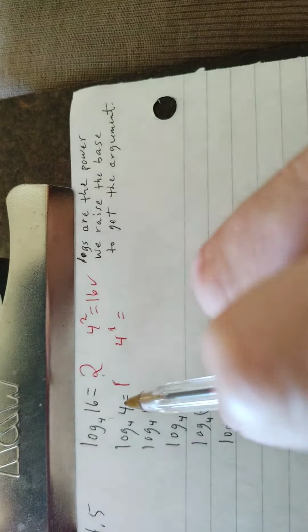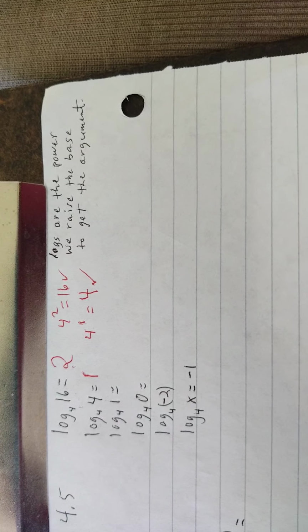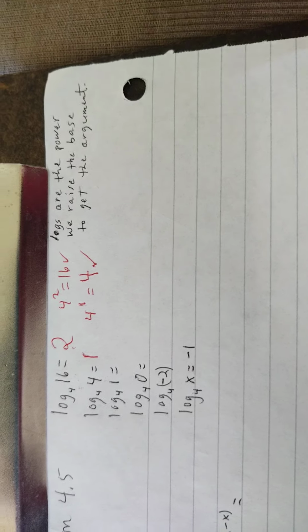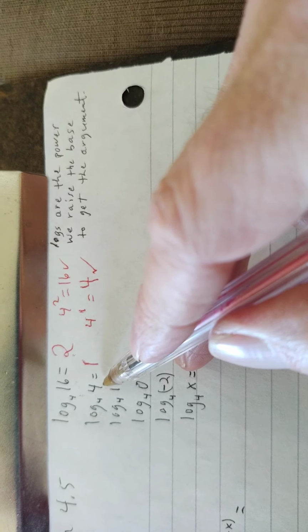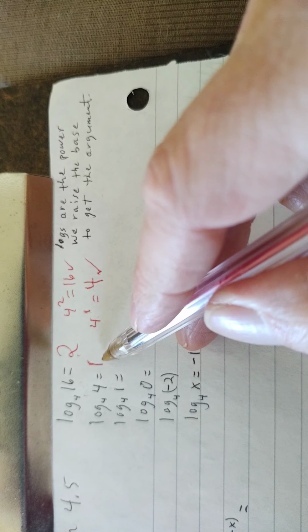And isn't this a true statement? Indeed it is. 4 to the 1 equals 4. In fact, that's a log property. Whenever the base of a log is the same as the argument, the answer is always going to be 1.